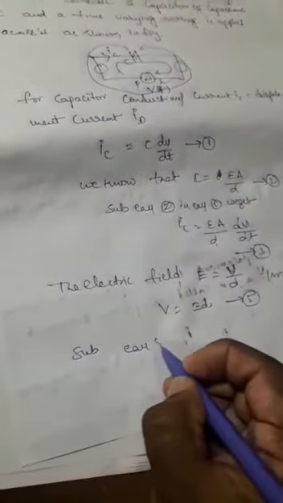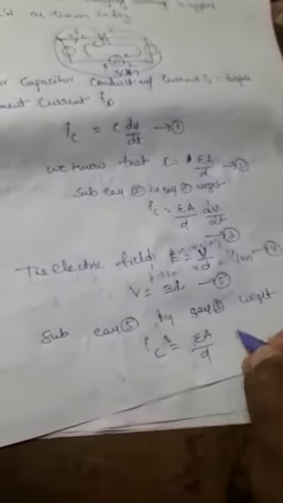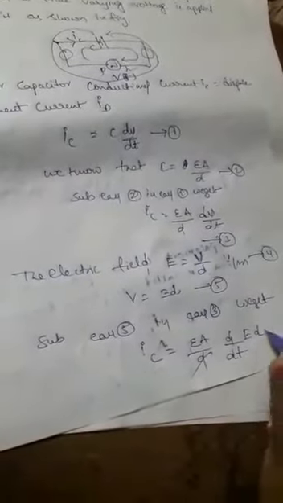Then substituting equation 5 in equation 3, we get IC is equal to epsilon A by d into d by dt of E into d. The d's both get cancelled out. Then the conductional current IC is equal to epsilon A into dE by dt, which is equation number 6.